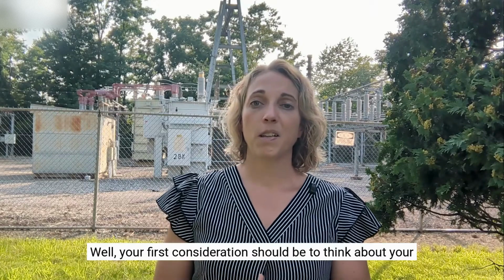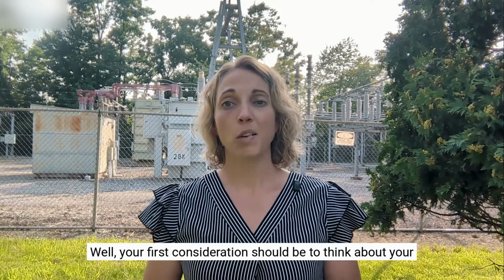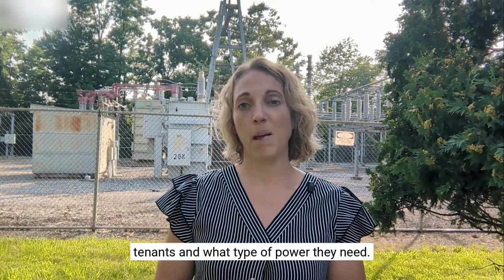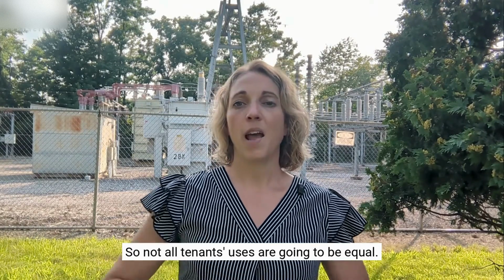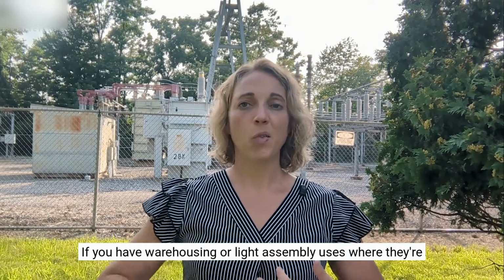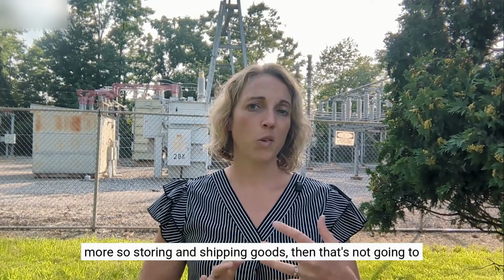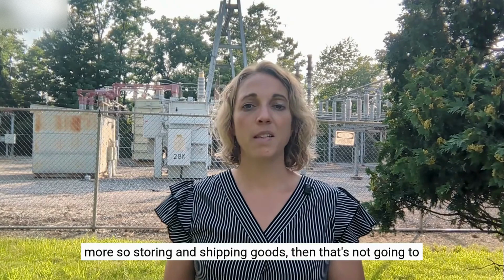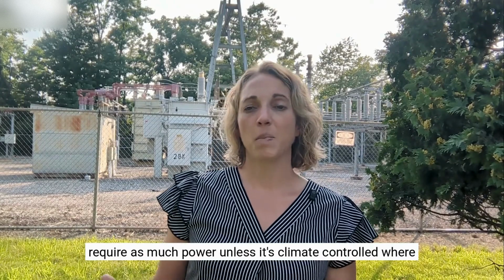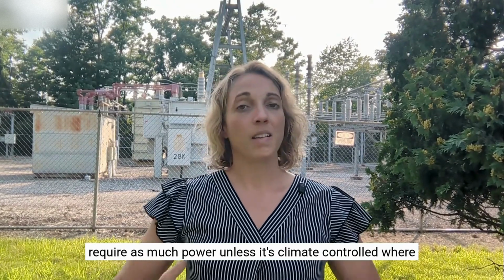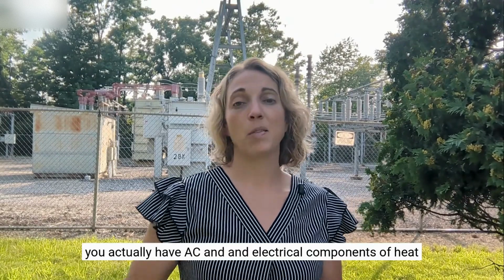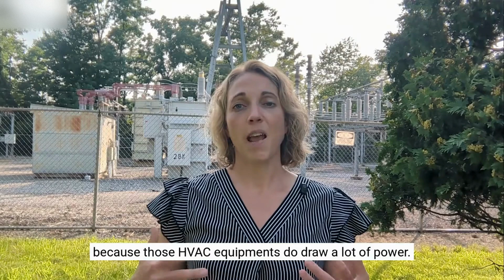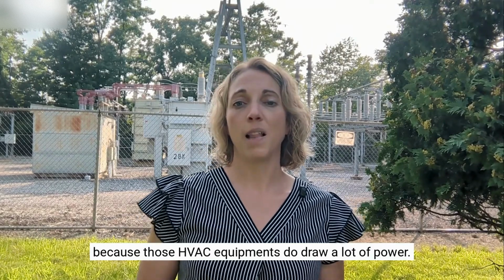Well, your first consideration should be to think about your tenants and what type of power they need. So not all tenants' uses are going to be equal. If you have warehousing or light assembly uses where they're more so storing and shipping goods, then that's not going to require as much power, unless it's climate controlled, where you actually have AC and electrical components of heat, because those HVAC equipments do draw a lot of power.